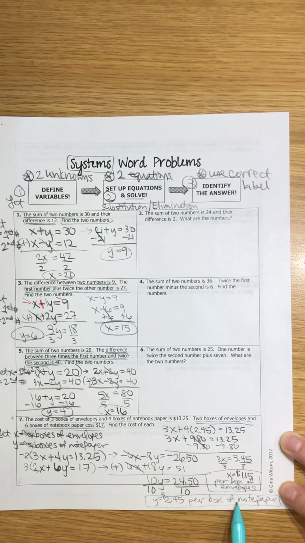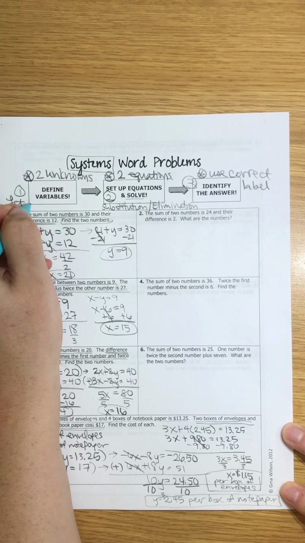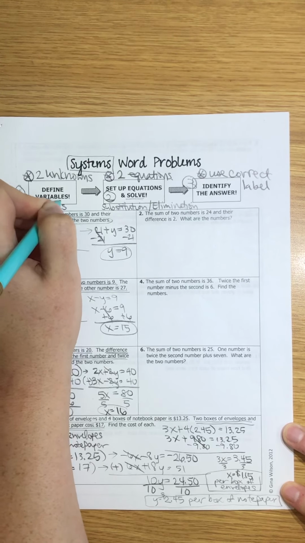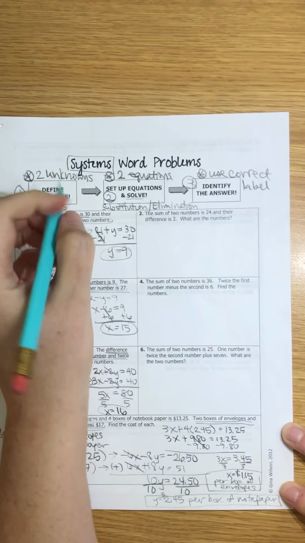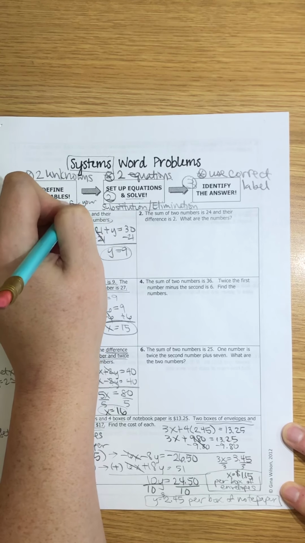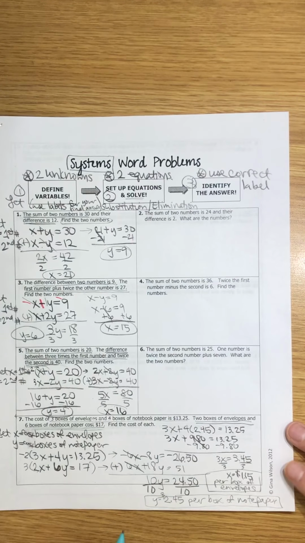So when you're labeling your answers, it always goes back to your step 1 when you define your variables. So basically the let statements, I'm going to say you use the labels for your final answer. Okay.